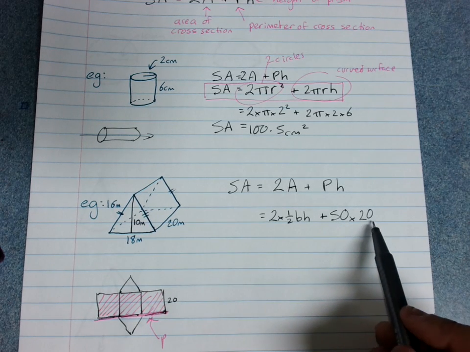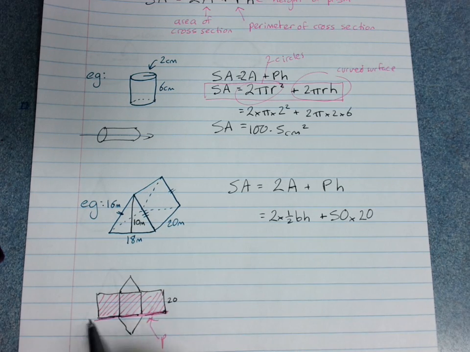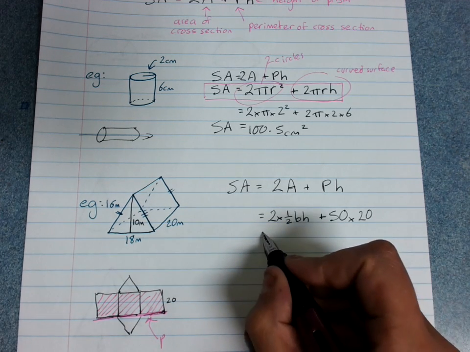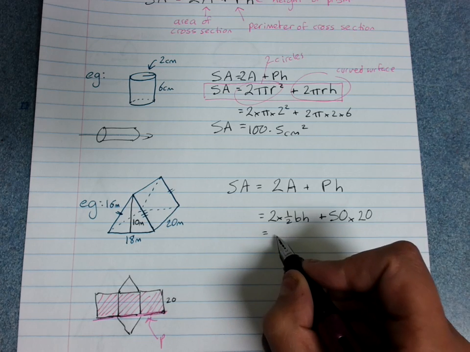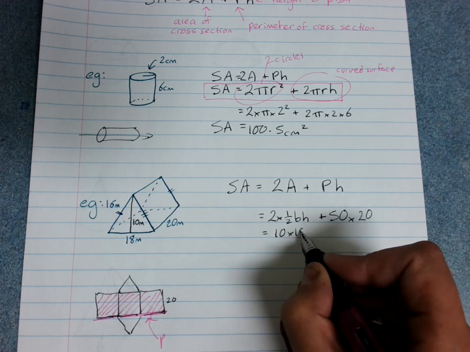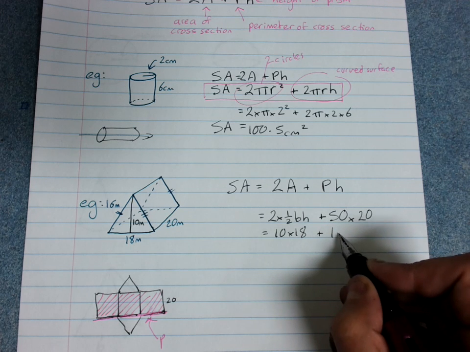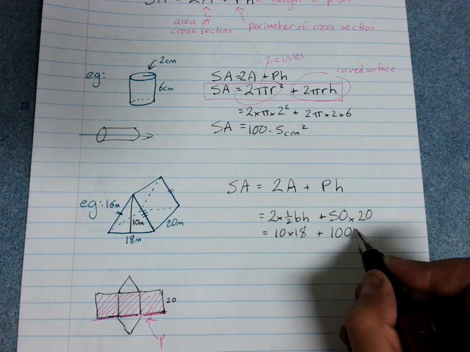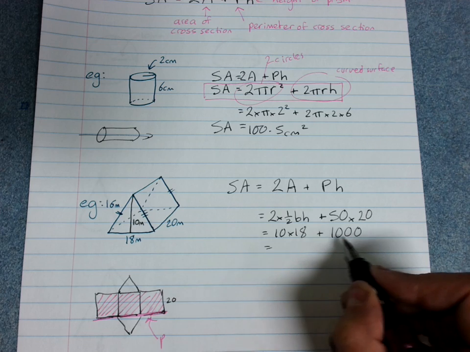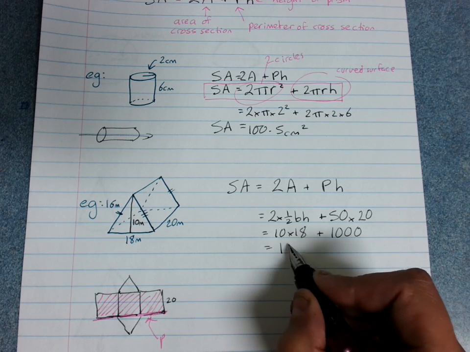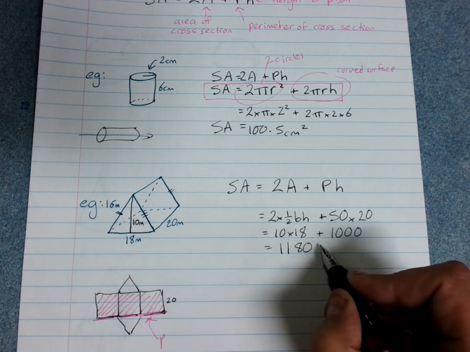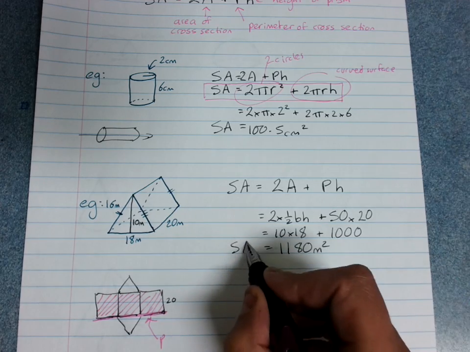And so this finds the whole thing of all those wrapped around rectangles without us having to find it separately. So very quickly, 2 times a half cancels out, so I've got 10 times 18 plus 50 times 20, that's going to be 1,000. So 180 plus 1,000 is 1,180, and we're in meters squared.